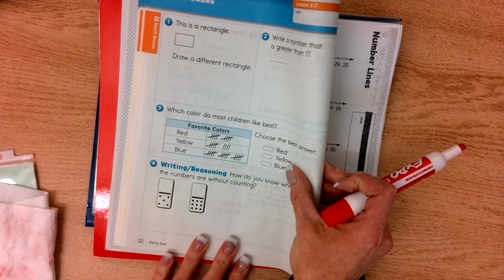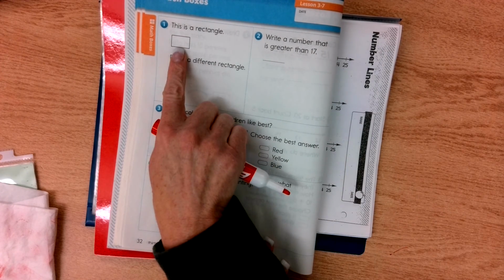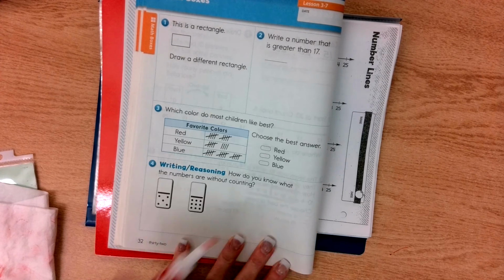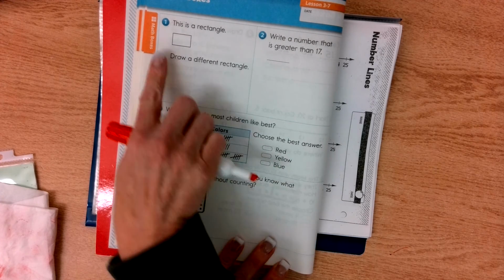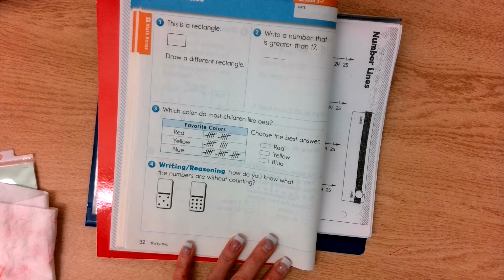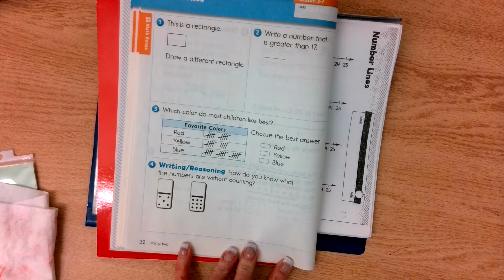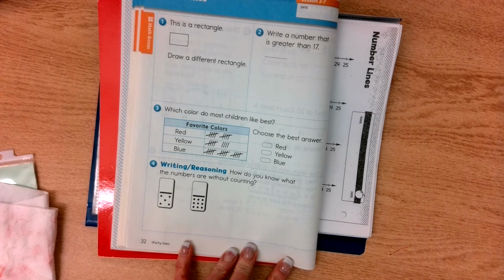Then you're also going to do page 32. 32 is math boxes. So I'll do a quick read. This is a rectangle. See it right there? Draw a different rectangle. Now, when they're asking for a different rectangle, it could be a different size. It could be a different way. This one's going this way, you could draw one up and down. So that's what they mean by different. Write a number that is greater than 17. Greater means bigger than 17. If you need your number line or your number grid, use them.